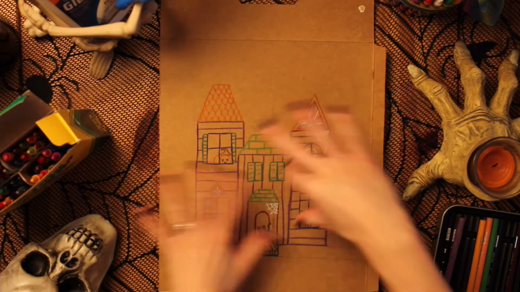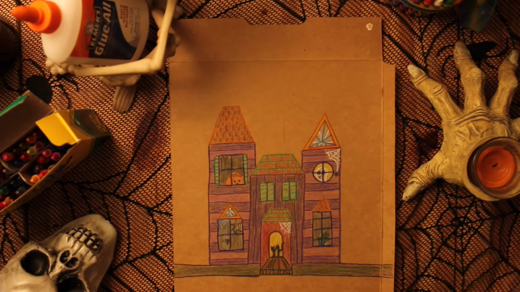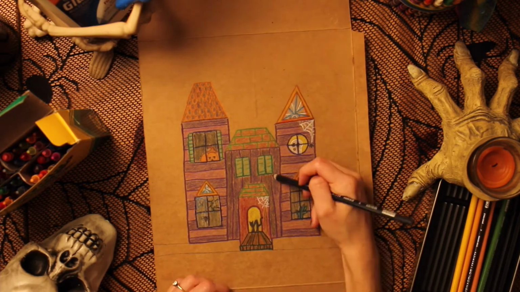Ready to see some magic happen? Check it out, my finished Victorian haunted house. Okay, let me rewind and let's go through it first.